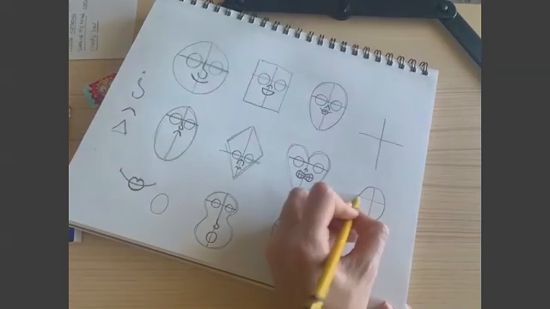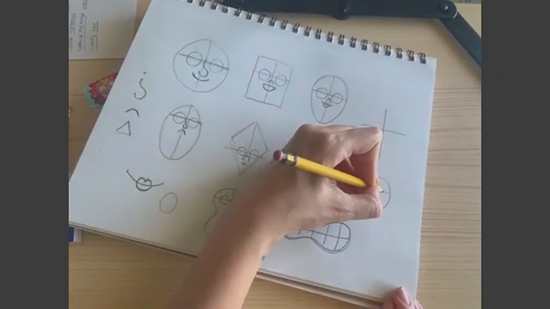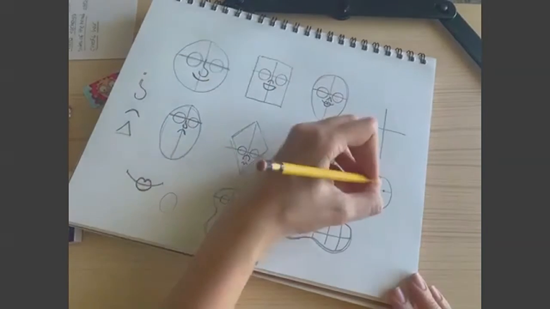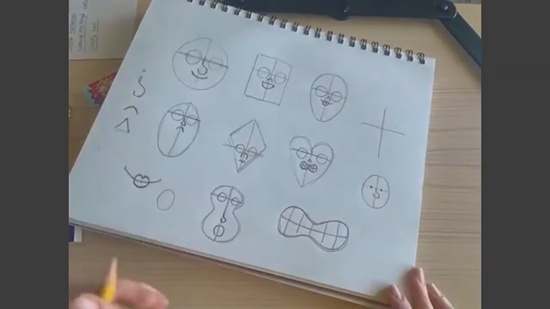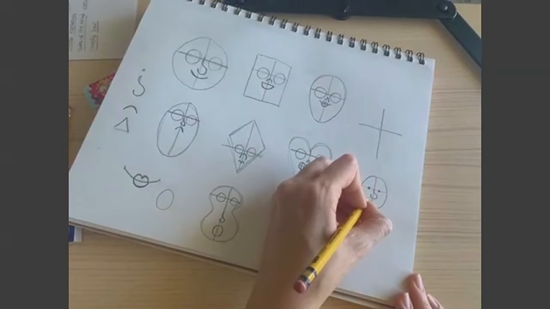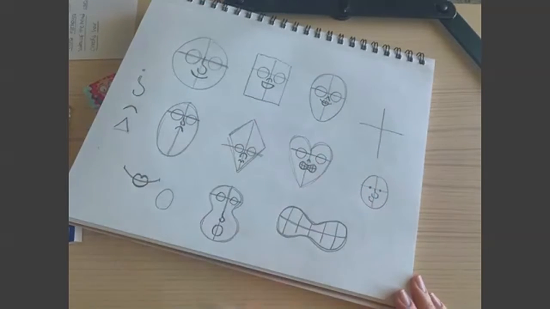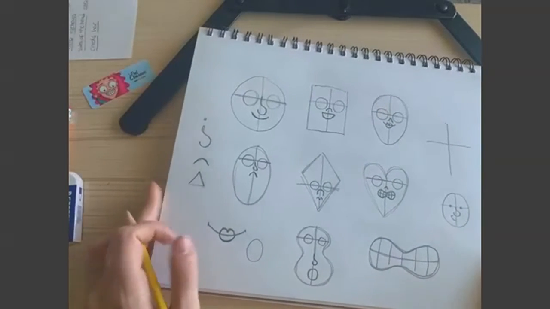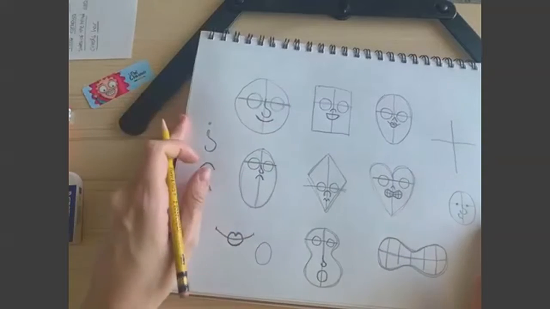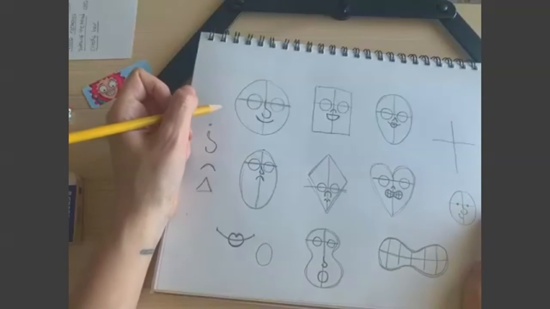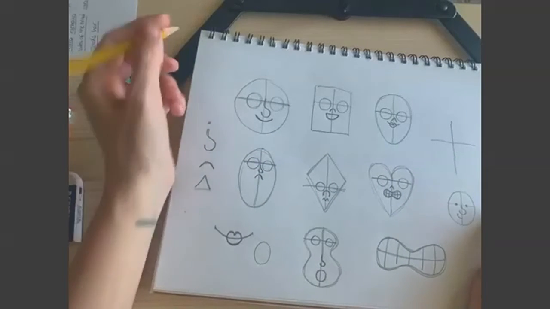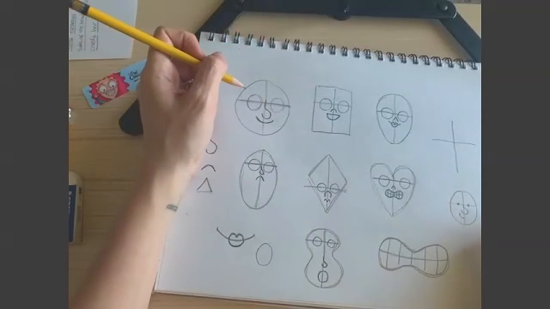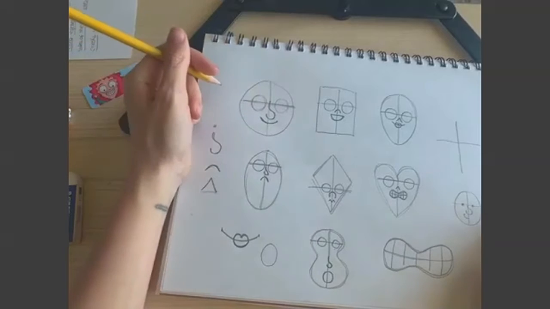Let's do the X, the cross. Maybe just two little dots, and then maybe a big nose. Then, hey. So everything will depend on what you want and how you want your cartoon to look. It's very fun to have different types of eyes and shapes. They are all different people.